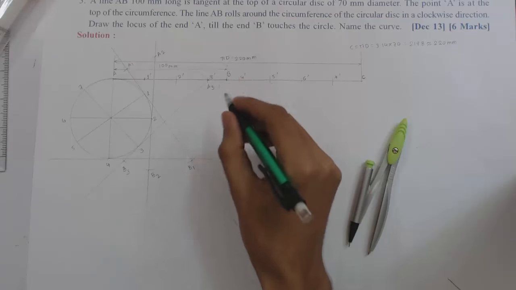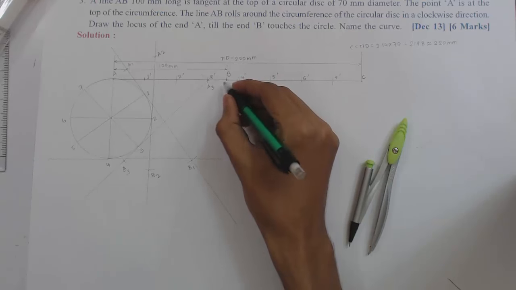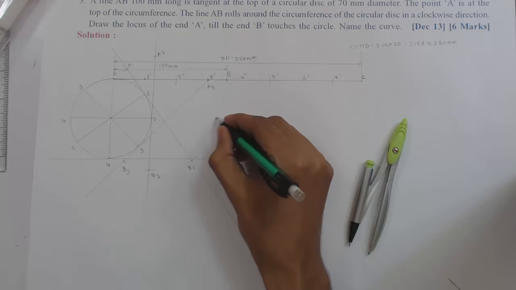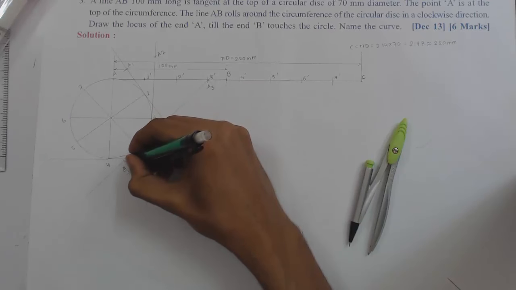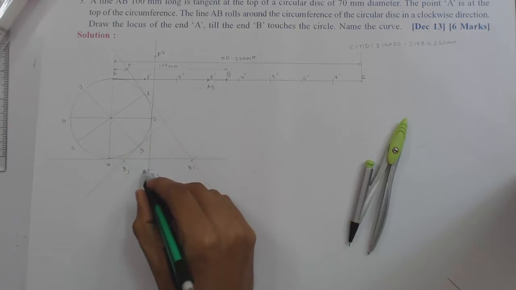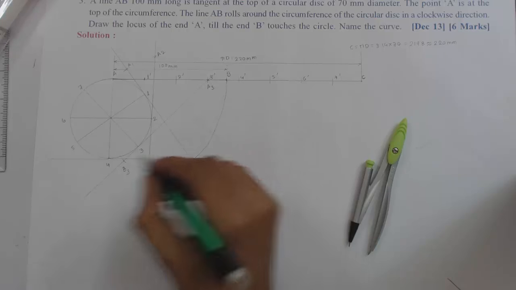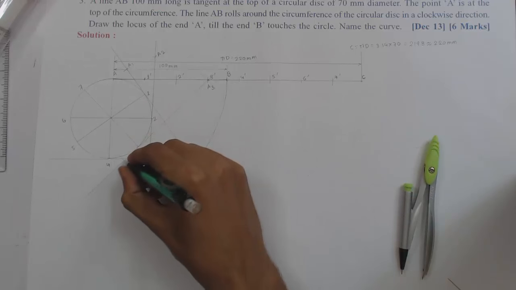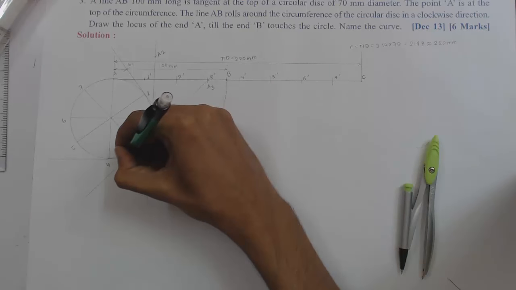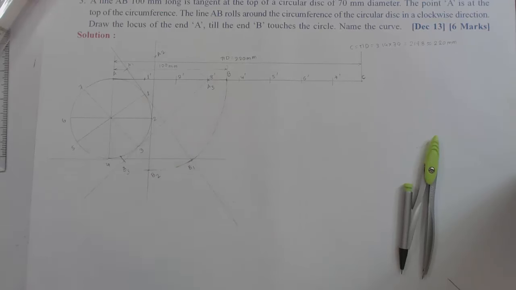So first, I will complete the curve for B. I'll just join B to B1 by a smooth curve, drawing light lines. I'll follow the nature of the curve, so it should be smooth. So I'm getting the curve like this. Okay. Now I have reached up to B3, but I'll follow the same nature and continue the curve till it touches the circle. So this will be the final position of B.